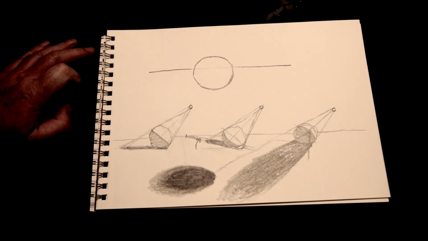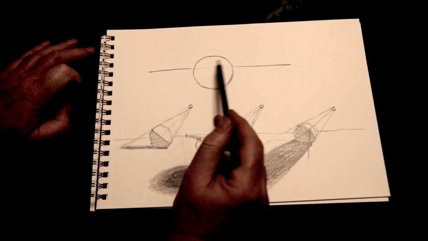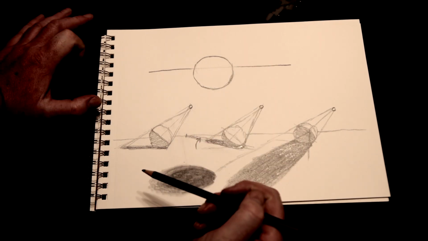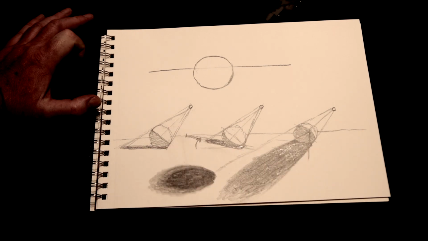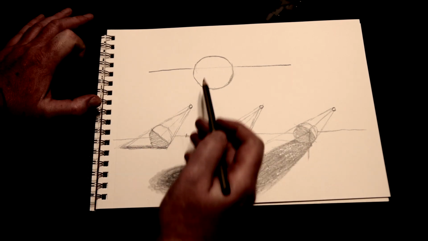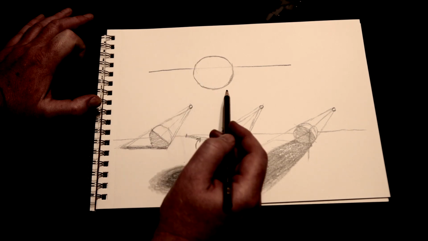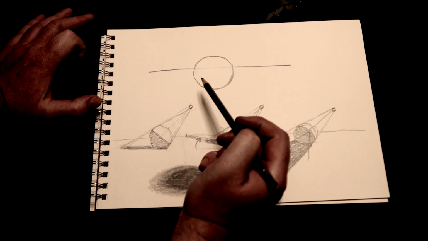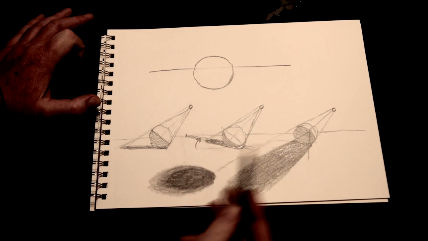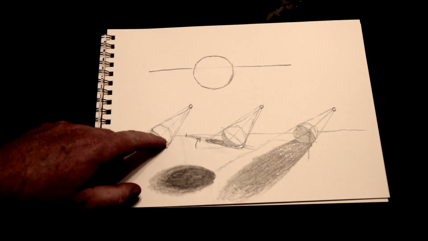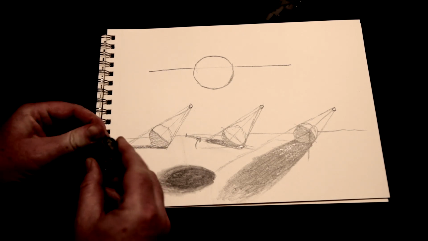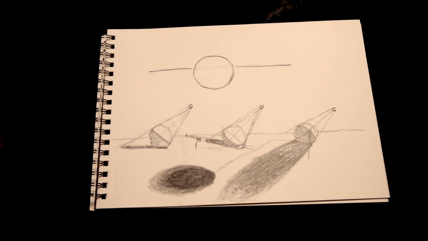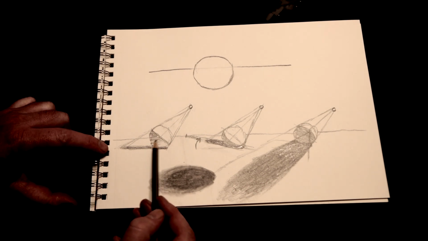So now with that being said, go ahead and draw a sphere. Give yourself a horizon line. I want you to decide where your light source is going to be. You can choose from any of these that I've already done, or you can just choose your own. And then go ahead and plot your core shadow. Go ahead and shade the core shadow. Give it a little bit of reflected light. And usually the easiest way to do that is after you shade in your core shadow, you could just take your eraser and lighten up one region and then just kind of shade over it again.